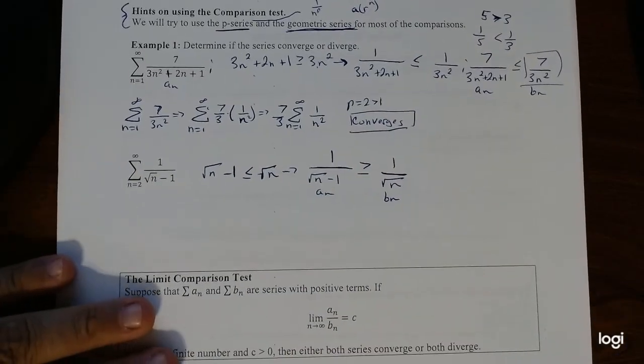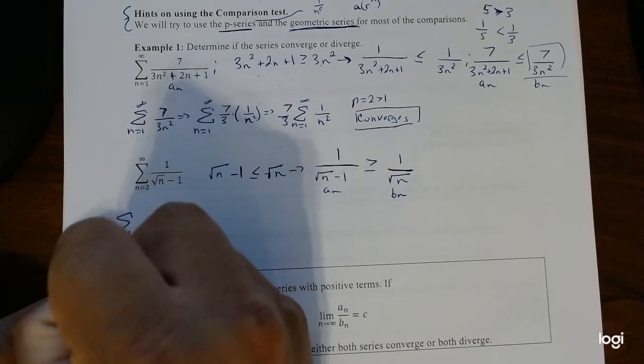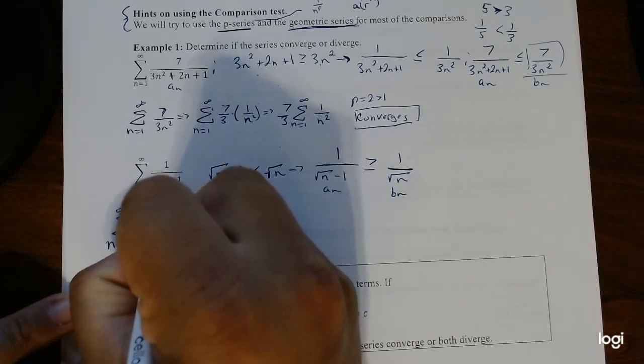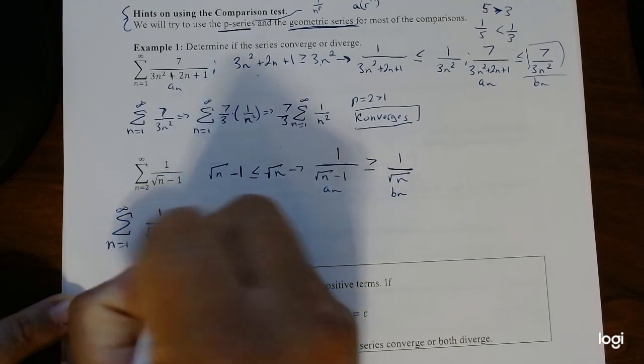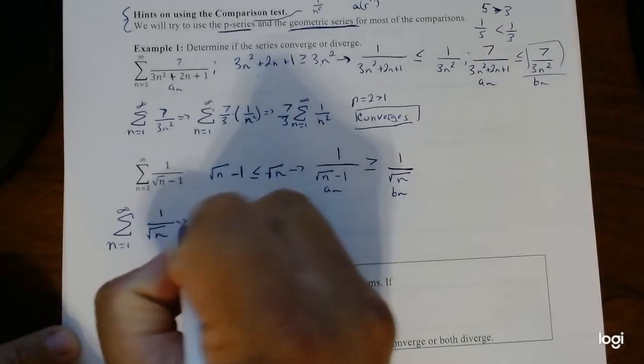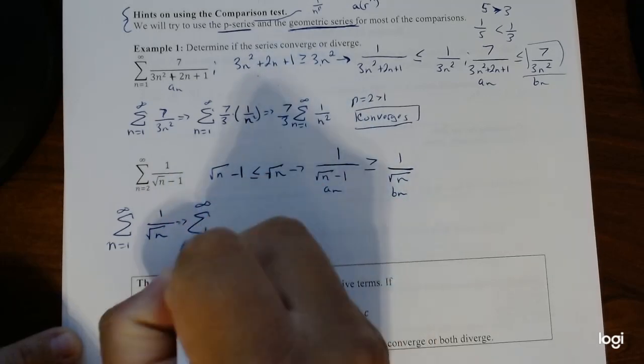Okay. All right, so now we have to show that this series converges from n equaling 1 to infinity of 1 over the square root of n. And again, I really like the square roots. I always like to put stuff into its exponential form, which makes it much easier to look at.